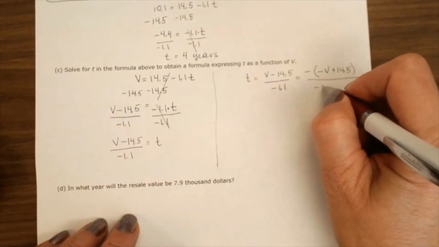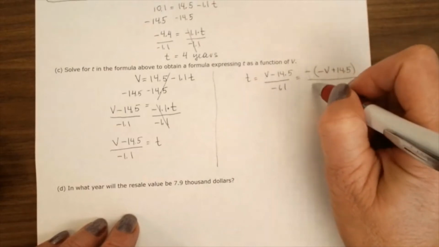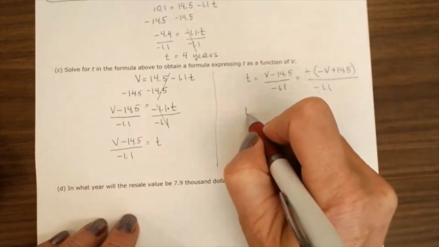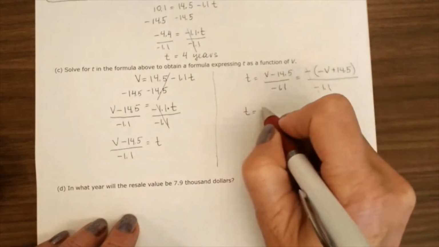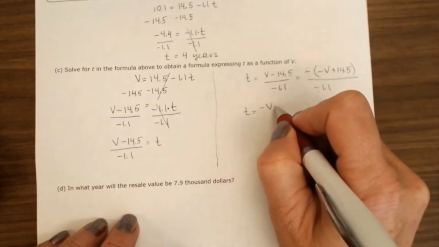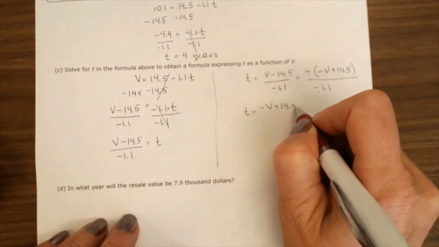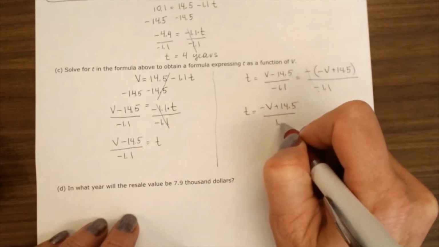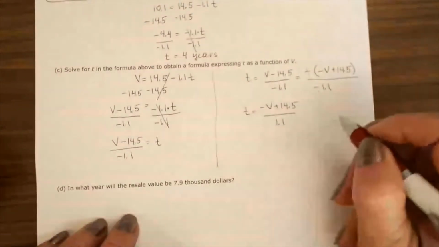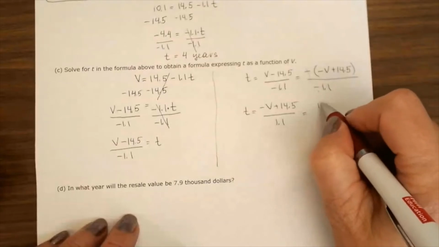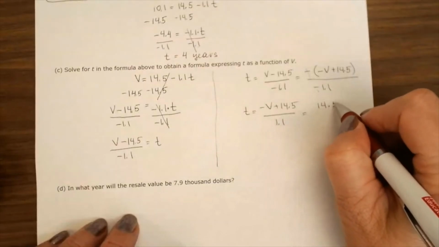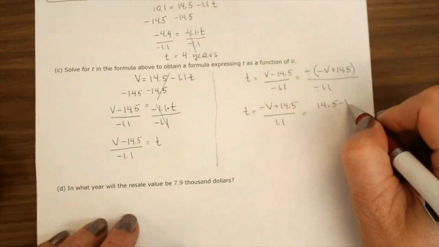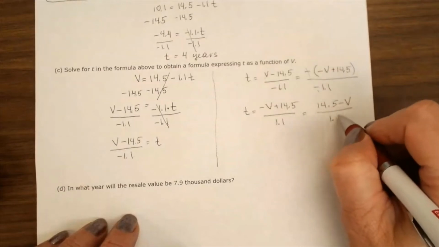And divide by negative 1.1. Negative and negative will cancel out. So it will be negative V plus 14.5 over positive 1.1. Or you can rewrite this way. 14.5 minus V over 1.1.